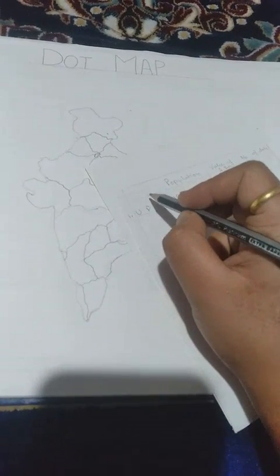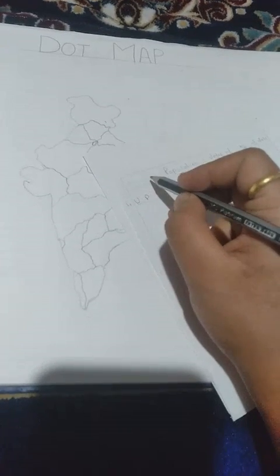Now it's a sheet for me, but then you have to attach it in your file, in your project. I'm just doing it quite roughly here, but you have to do it in a fair manner. I'm just doing it to make you all understand. So we'll make 4 columns, and at the very first we'll write the name of the states. This will be the names of the states of India.